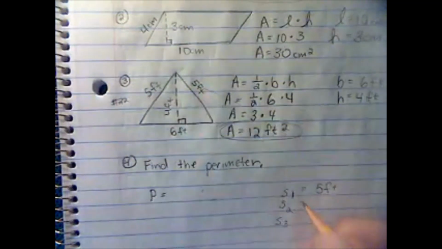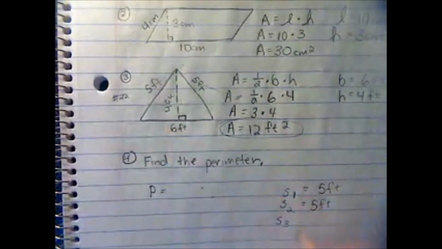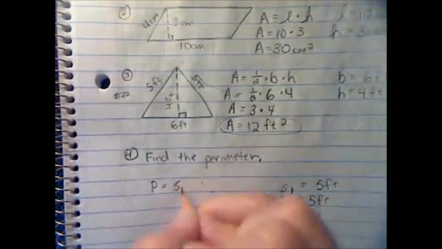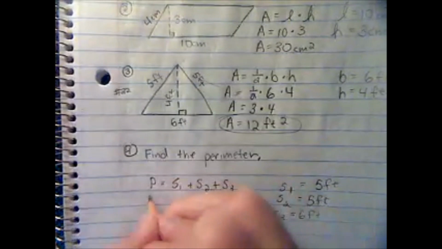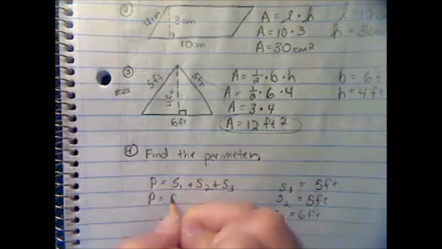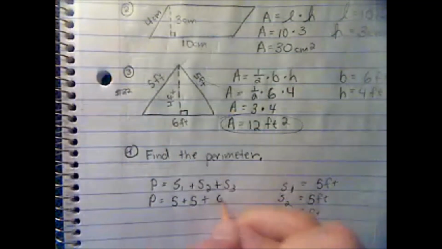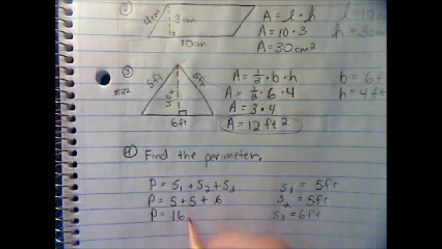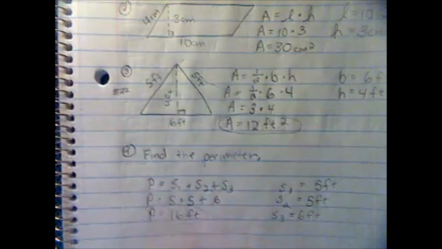Side 2, let's say that's 5 feet. And side 3 is going to be 6 feet. So if I add side 1 plus side 2 plus side 3, the perimeter will be equal to 5 plus 5, I'm substituting stuff in, plus 6. Perimeter is going to be a total of 16 feet. Am I going to put a square? Nope, just 16 feet. Boom.